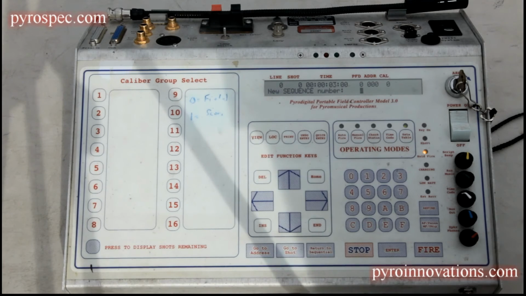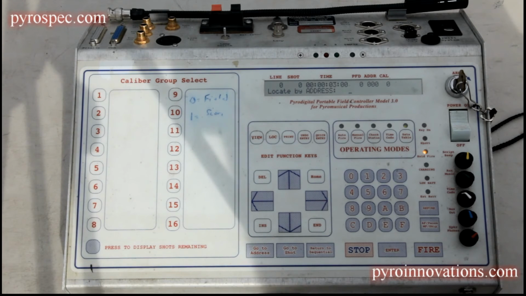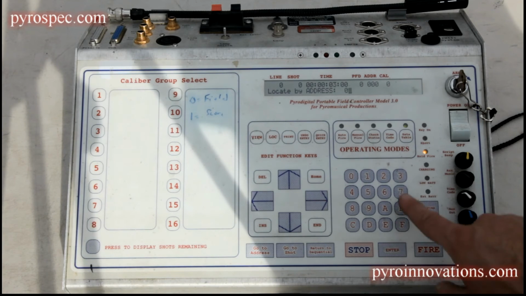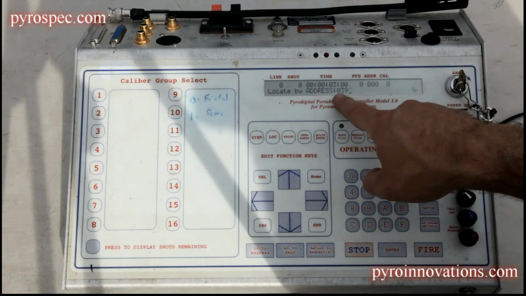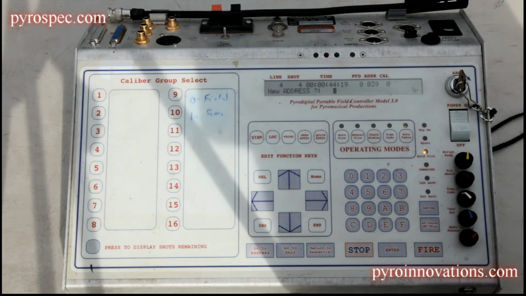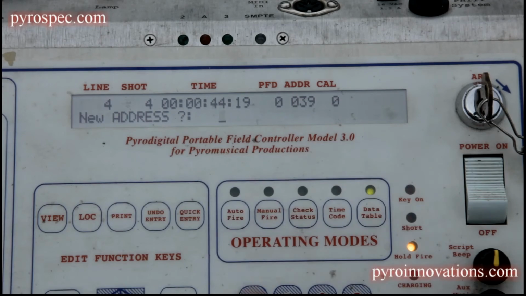Okay, so the first thing we're going to want to do is go to the address that we want to edit. So we're going to hit go to address, and the address that we want to change is address 039. So that's module 03, terminal number 9. So 039, because it's asking you to locate by address once you hit go to address, and then we punched in 039, enter. So now it's on that particular line.